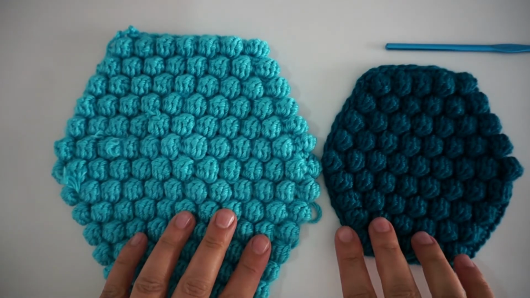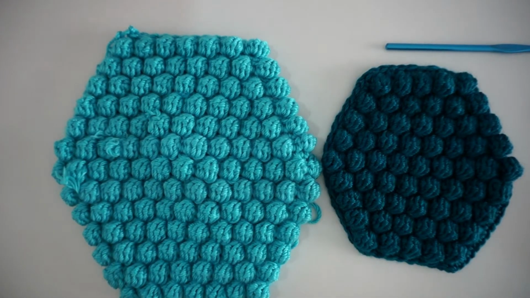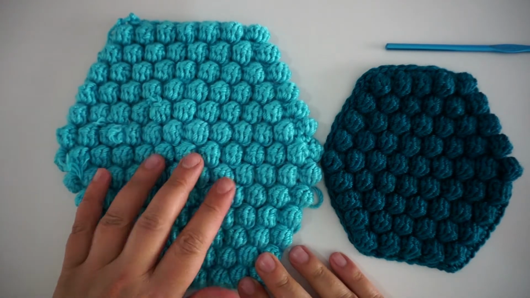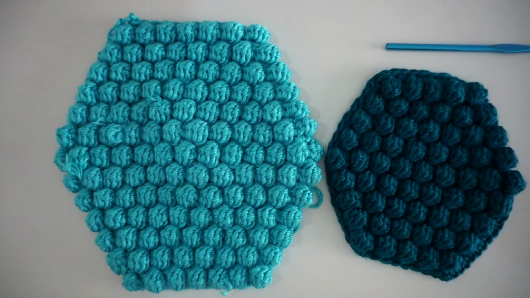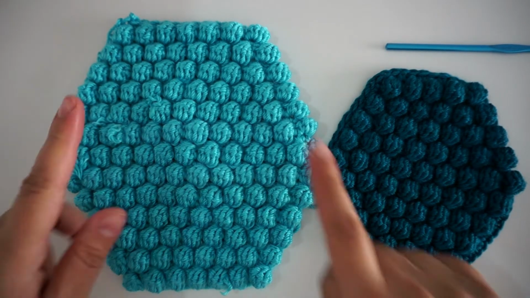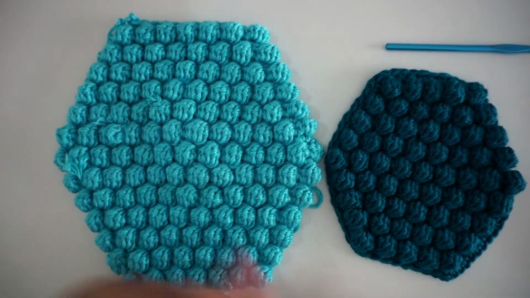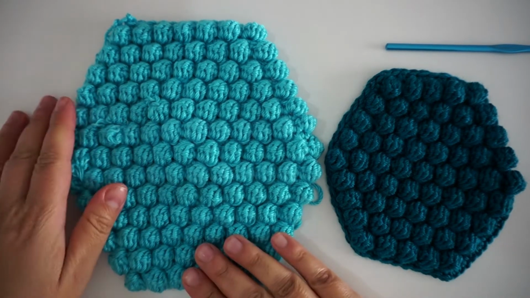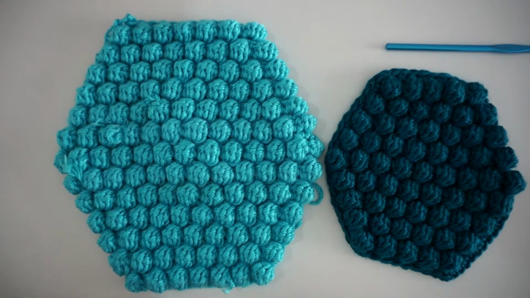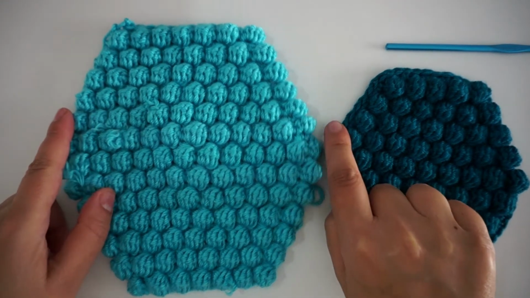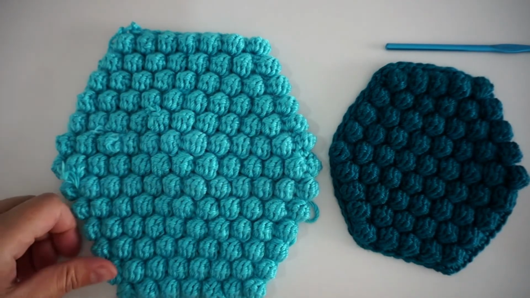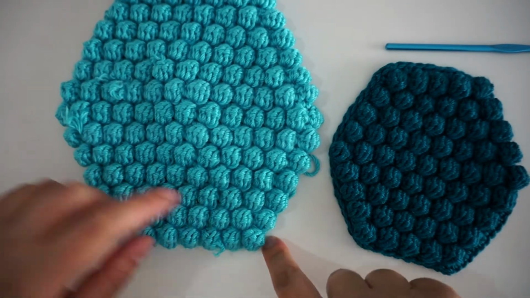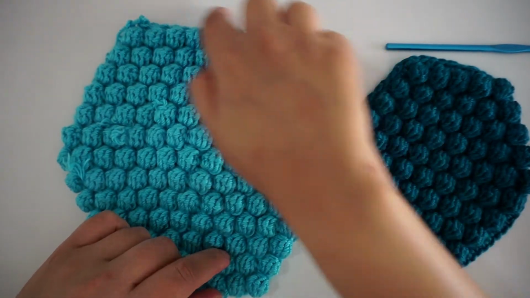So today, as you can see, again I'm making the hexagon bubble stitch and I wanted to share with you how I made it. If you have noticed, the previous ones were a bit different in size, but this one is the right one. So it's the right hexagon with the right shape. What I did, if you have watched my previous video about the single crochet hexagon, you would know that all sides of the hexagon must be equal. Means if you've got 20 here, it must be 20 here, stitches 20, 20, 20.